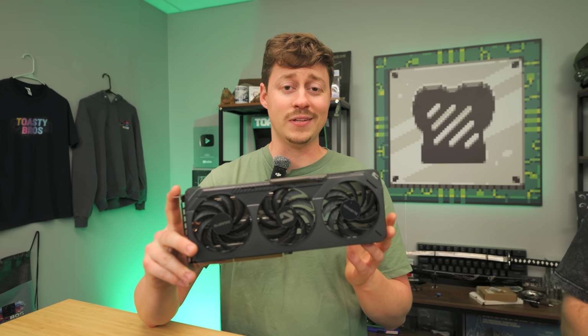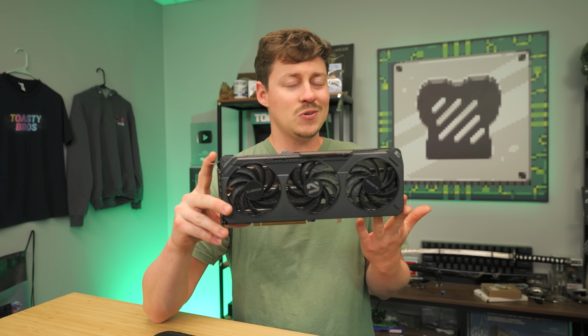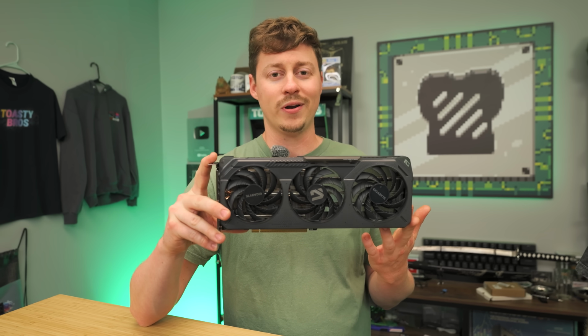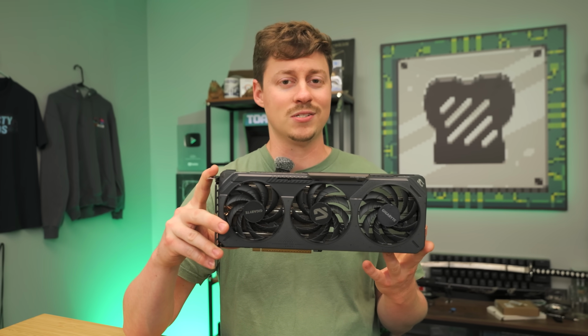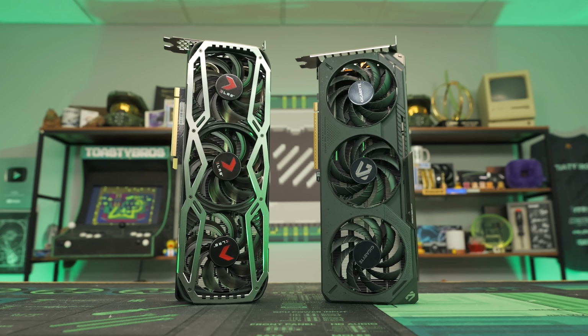And obviously with the 5050, this is a new current gen card, so you're not exactly buying these used. Every so often they pop up on eBay and Facebook and whatnot, but honestly they're borderline MSRP, so you might as well buy new. But let's talk about the actual specs and the origins of both of these cards.